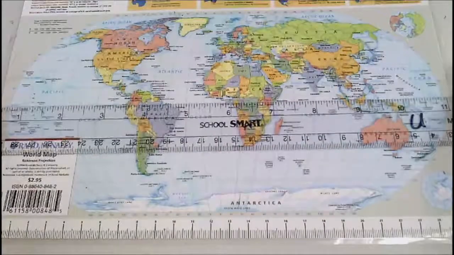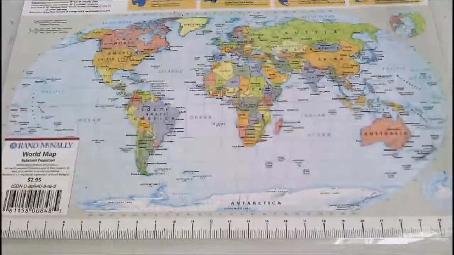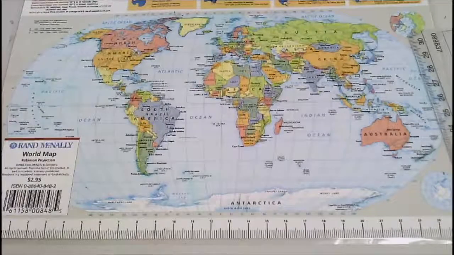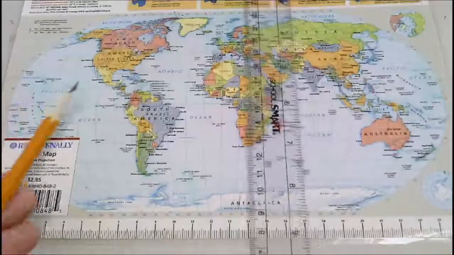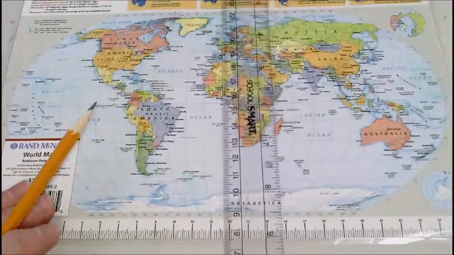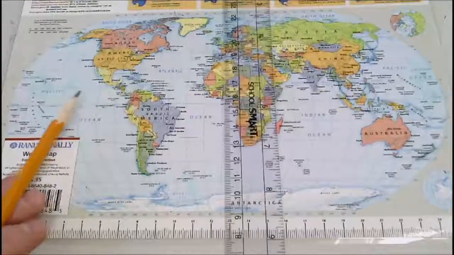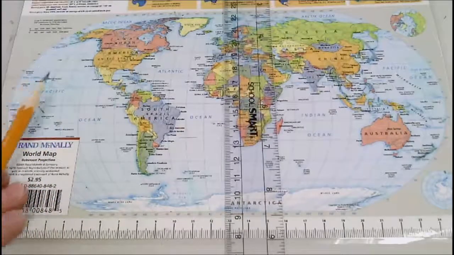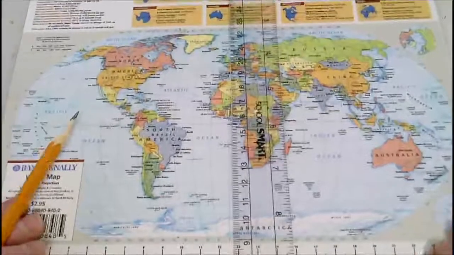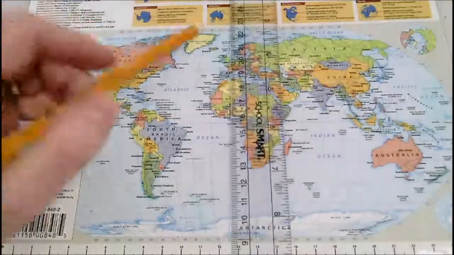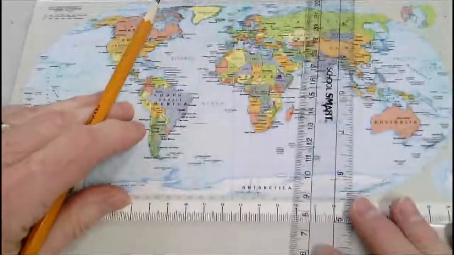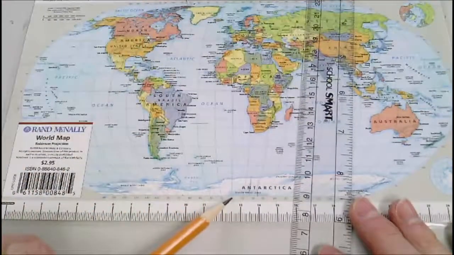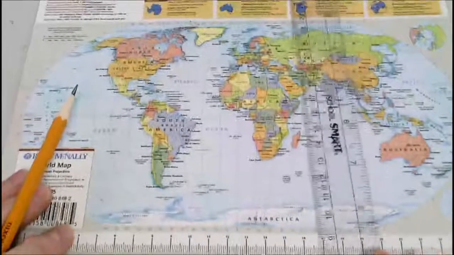The second starting point would be the 0 degree line of longitude. And that one, once again, is in the middle on this map. Now, it doesn't say what it's called here, but this is called the prime meridian. And how do I know which one it is? Well, if you look at the top numbers, there's a 0 at the top. There's also a 0 at the bottom. So those are your two starting points.